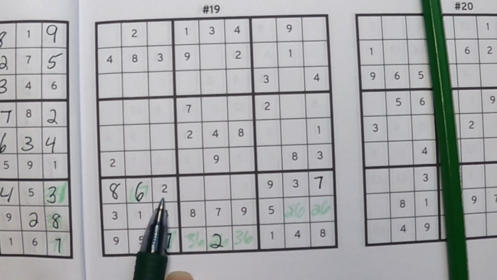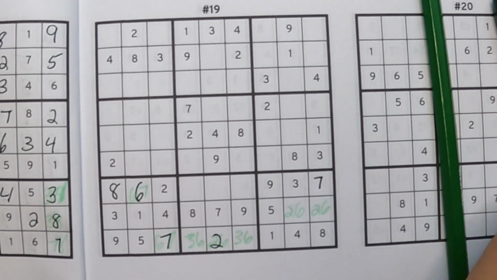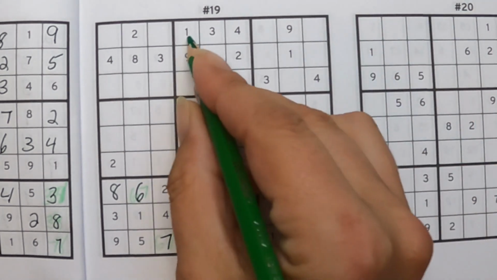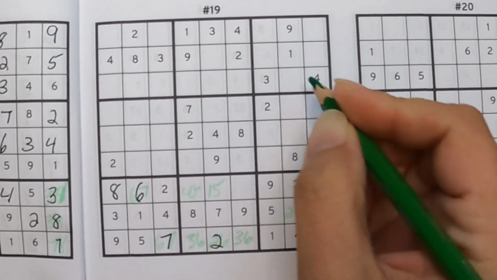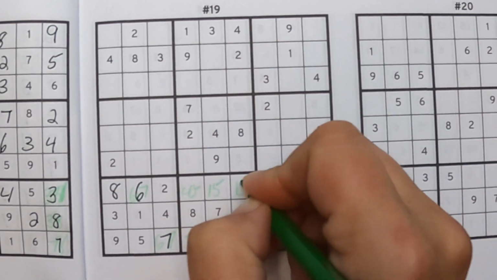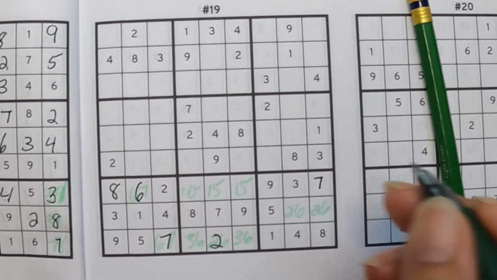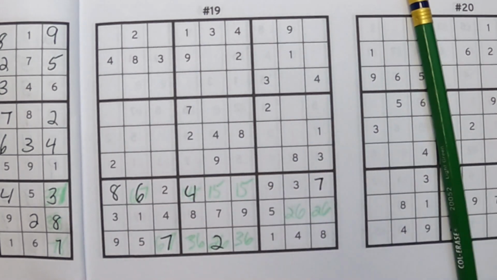For this row, we're missing 1, 4, and 5. We've got a 1 here, so 4, 5. 4 here, so 1, 5. 4 here, so 1, 5. That means the only place our 4 can be is here.